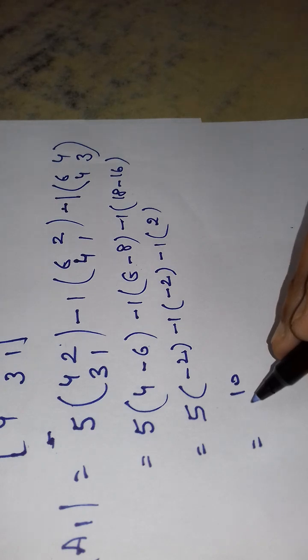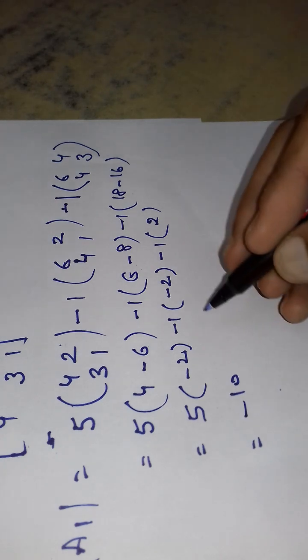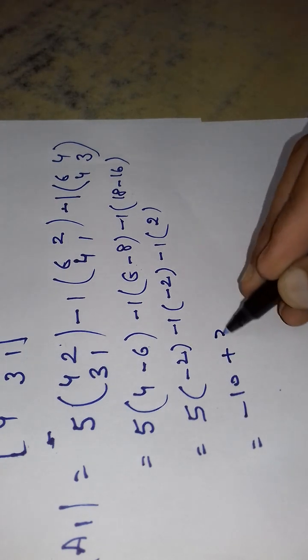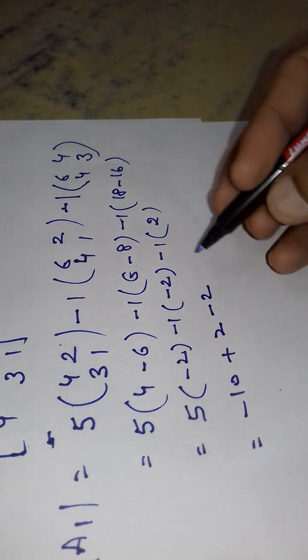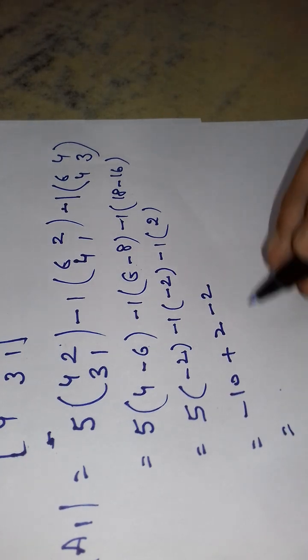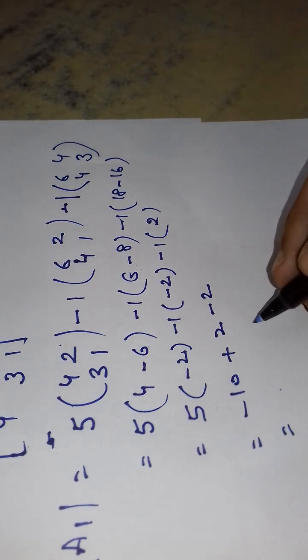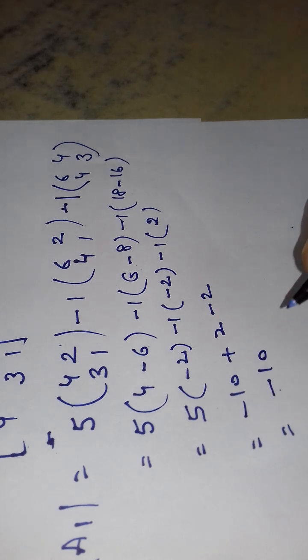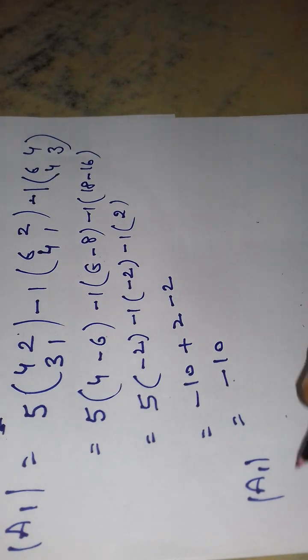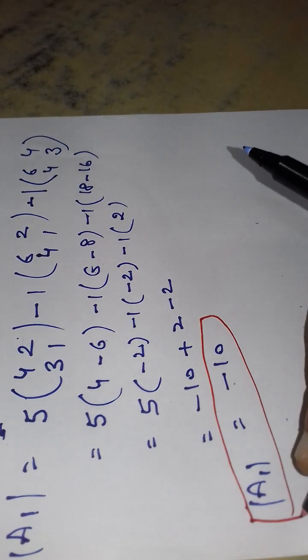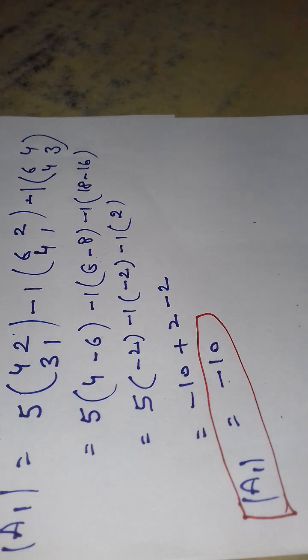That is minus 10 plus 2 minus 2, equals minus 10. So the A1 determinant is minus 10.